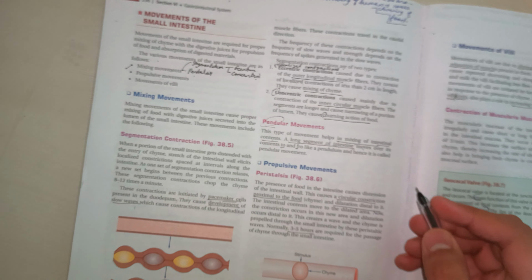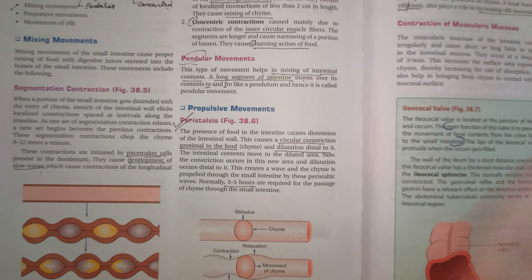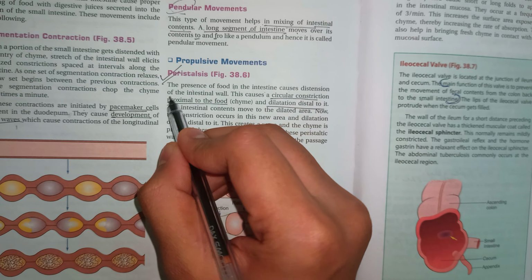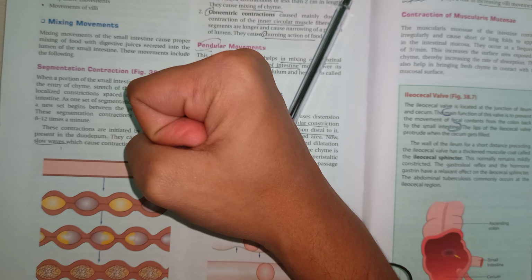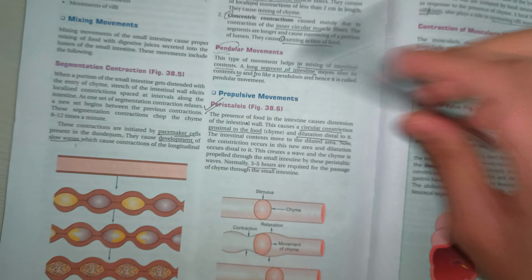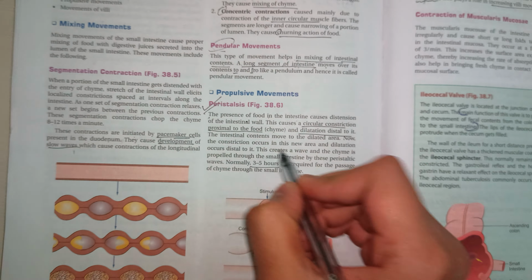Mixing movements done. Now the propulsive movements. Propulsive movements, peristalsis. This is very important. It can be asked as a separate short note. Peristalsis: the presence of food in the intestine causes distension of the intestinal wall. See, this is the lumen. It is empty, so it won't be distended. But when it is filled with food or chyme, it gets distended. Now this distension causes peristalsis.